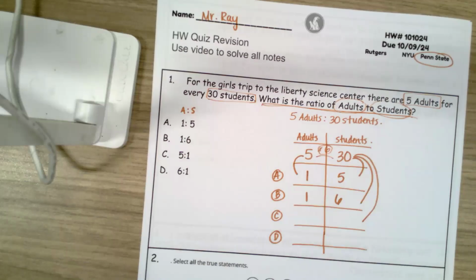F, there are 2 triangles, so under triangles, I want to put 2 for every smiley face. I know each per means 1. To get from 4 to 1, I divide by 4. To get from 6 to 2, I divide by 3. That is not equivalent. So my answers are B, D, and E. Let's go to the next problem.